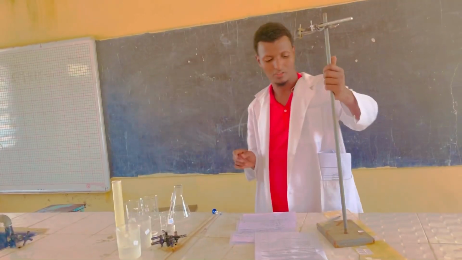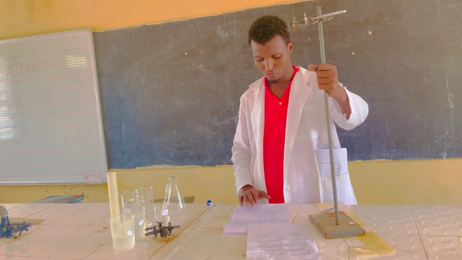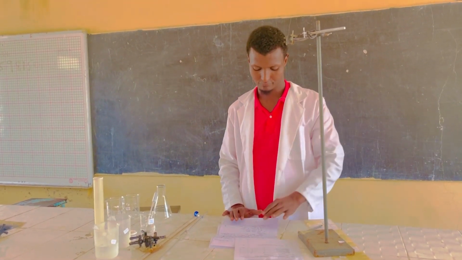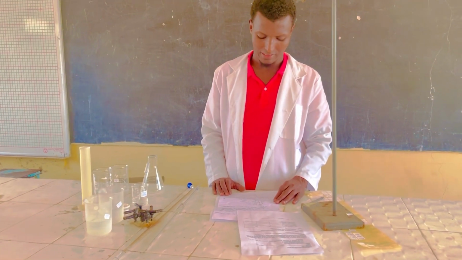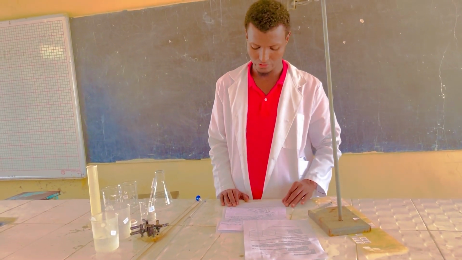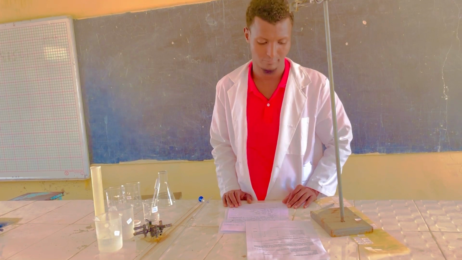And the retort stand which is used to hold the burette. You are required to determine the mass of the sodium carbonate that is used in the experiment.